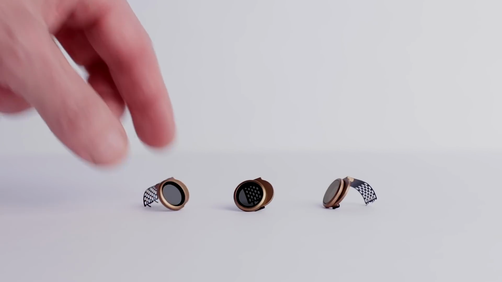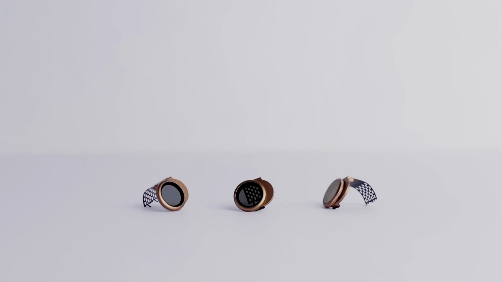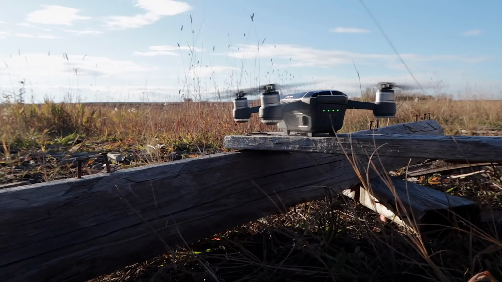Today I'm going to talk about ND filters for the DJI Spark. I'm going to explain what they are, what they do for you, and why you may want to use them. I'm also going to try to clear up some of those basic misconceptions, and hopefully that's going to be good information to help you decide if ND filters are right for you. So yeah, let's get to it.